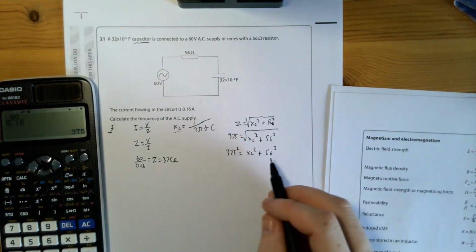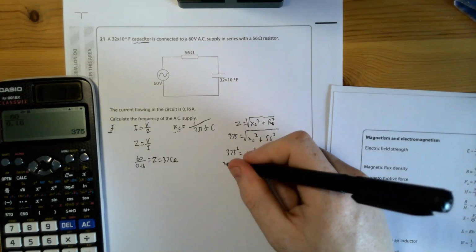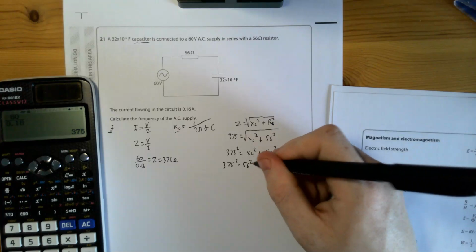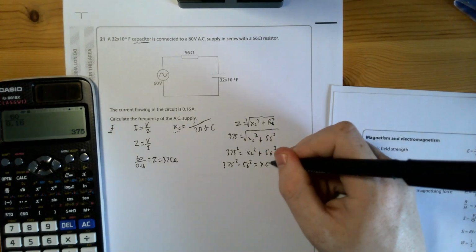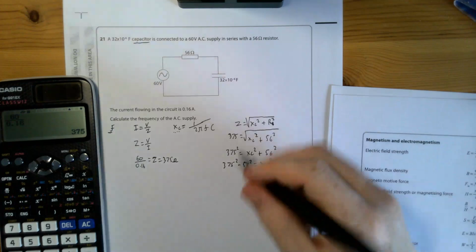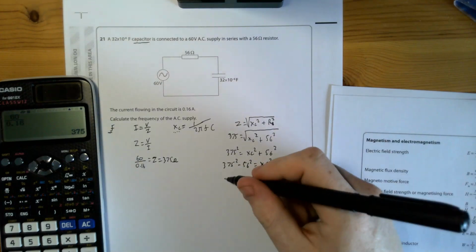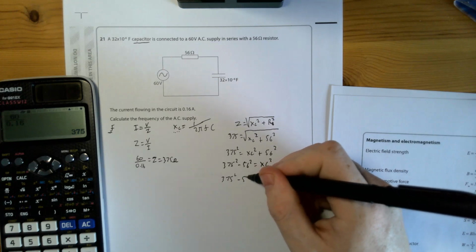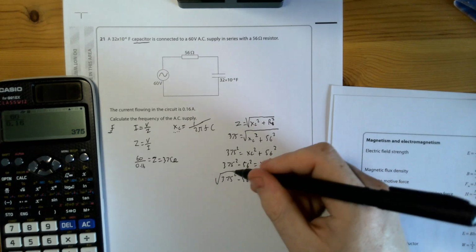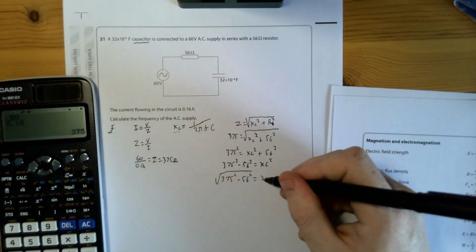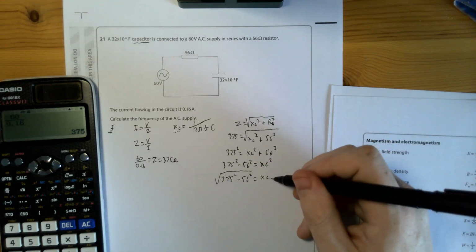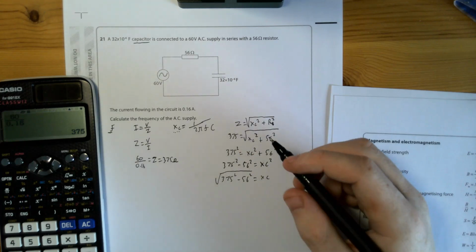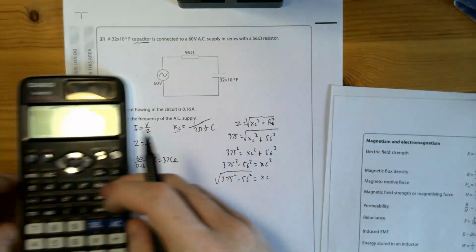Subtract the 56 squared from both sides. 375 squared minus 56 squared equals XC squared. I'm going to square root both sides. And that's going to be the square root of 375 squared minus 56 squared equals XC alone. Therefore, XC can then be placed into this formula over here, and we can do all of that now.